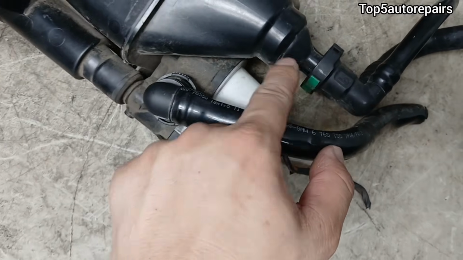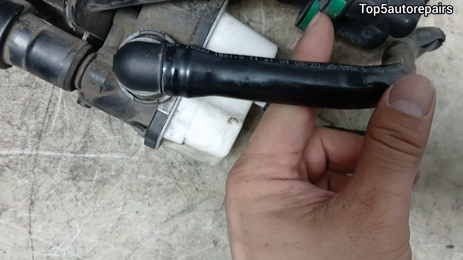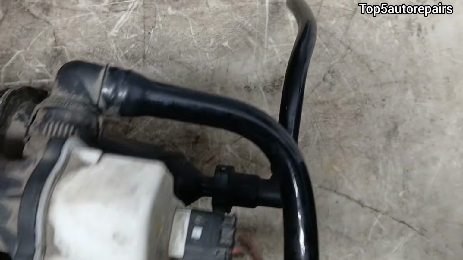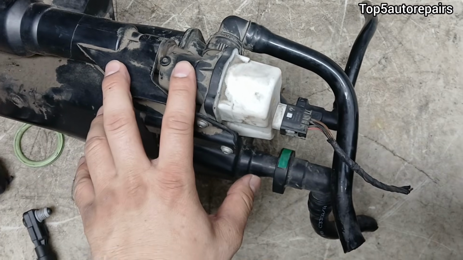And of course, I always check all connectors on the evap line, make sure they are not loose. Make sure the clips are not missing on it. And also make sure the wire or connector is not damaged, and make sure it is not corroded.